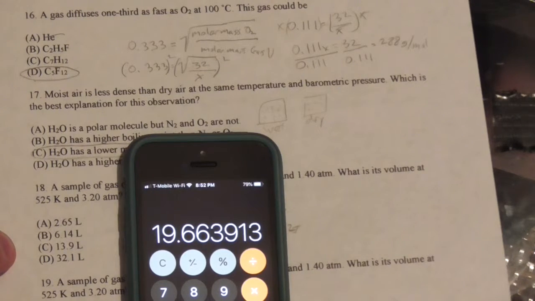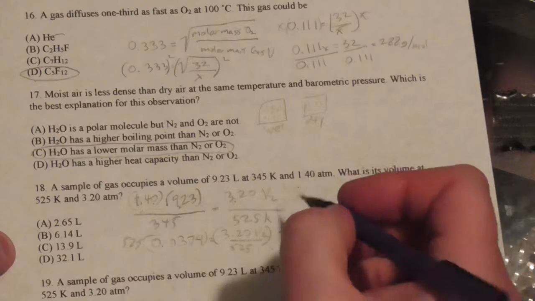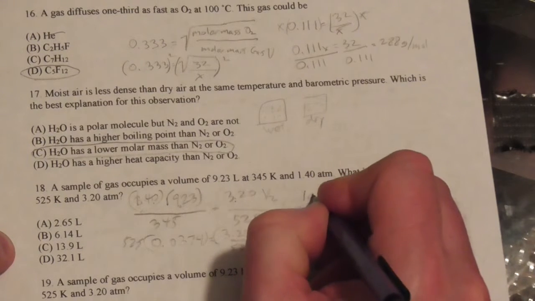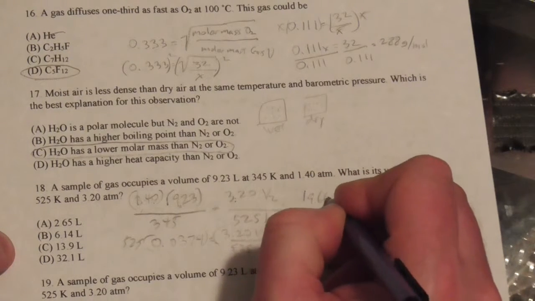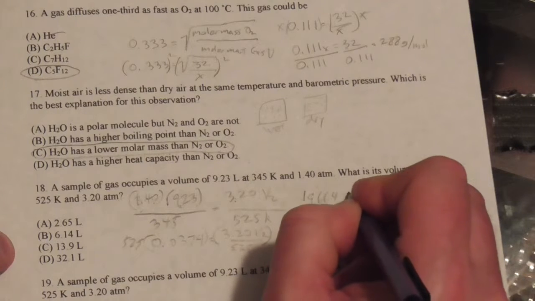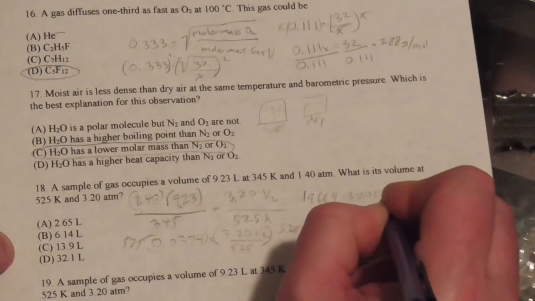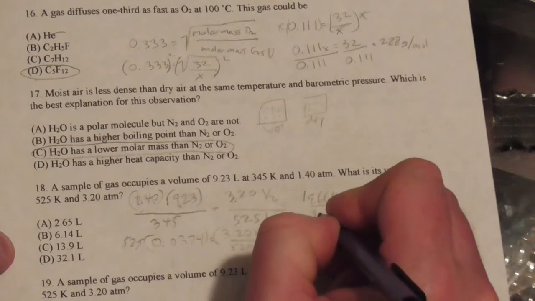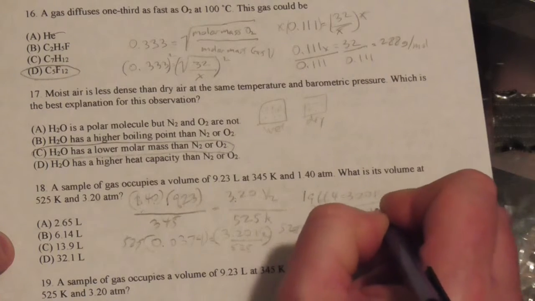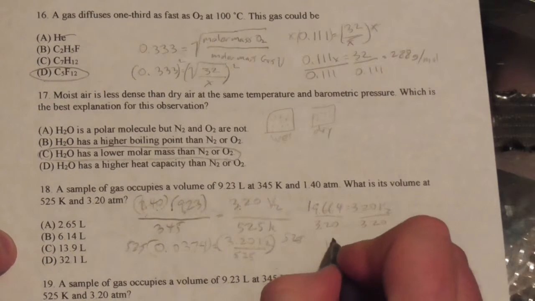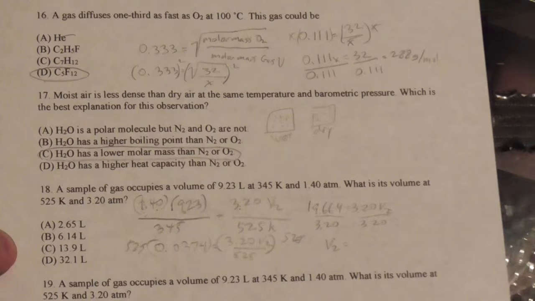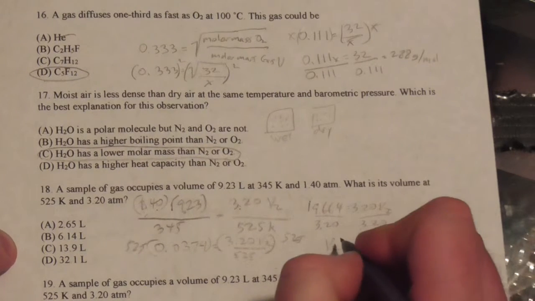I get 19.66 equals 3.20 V2, and I divide by 3.20, divide by 3.20, and I get my V2 value is 6.14.